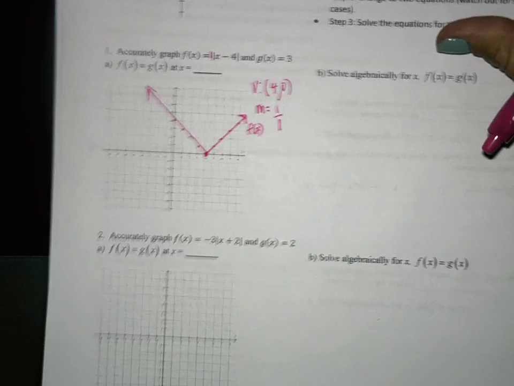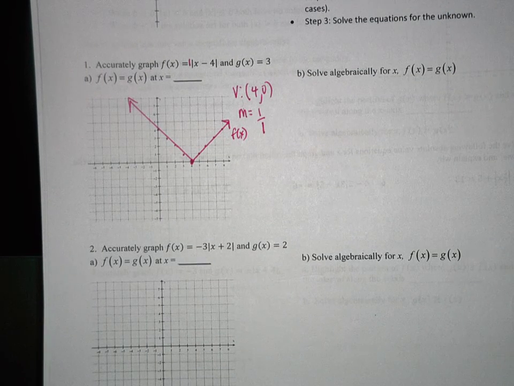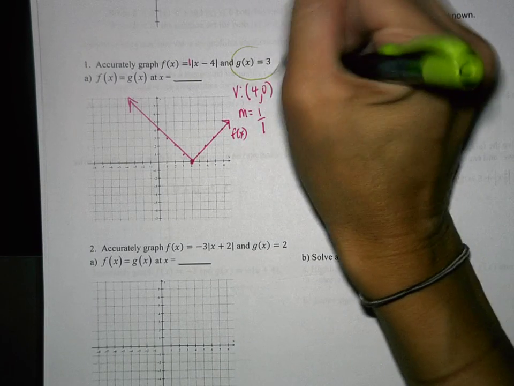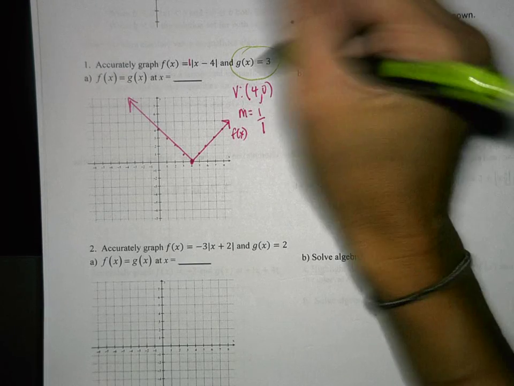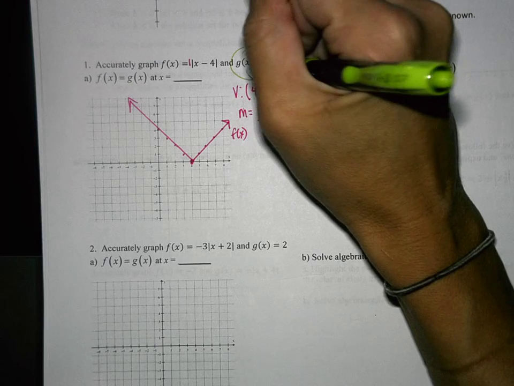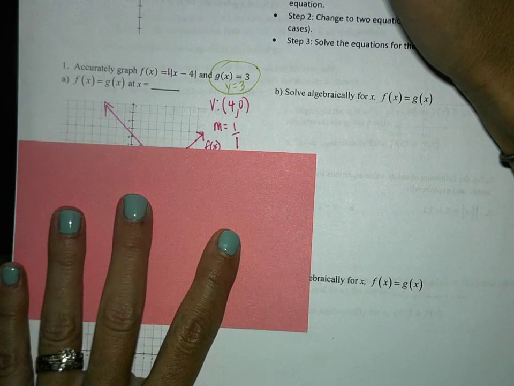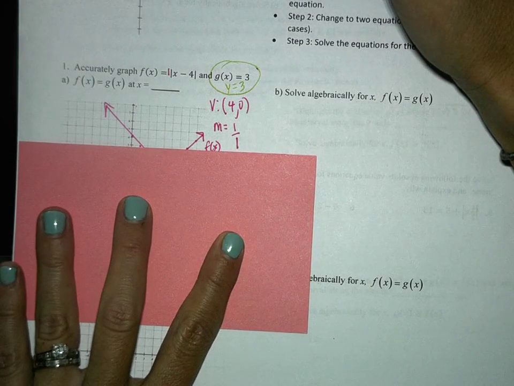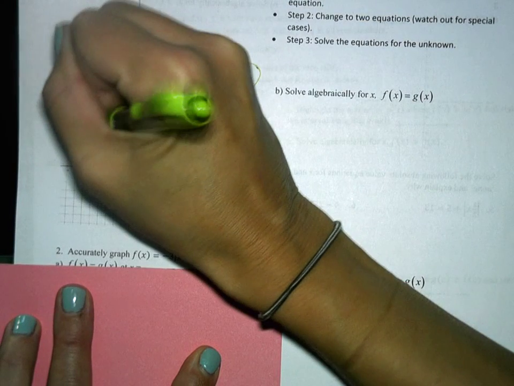Questions so far? We're all good there? Now my other equation is g of x, and it just says g of x equals 3. That is the same thing as saying what? Very good, y equals 3. So where will I go to graph that? We're going to go up to 1, 2, 3 right here, and I'm going to draw my line. And that one is labeled as g of x.